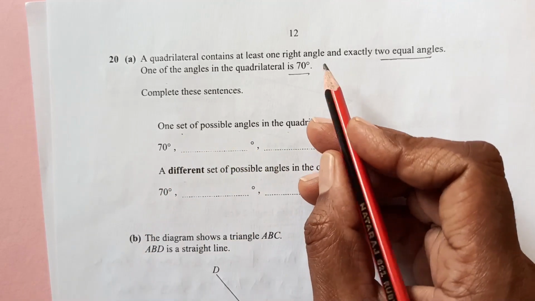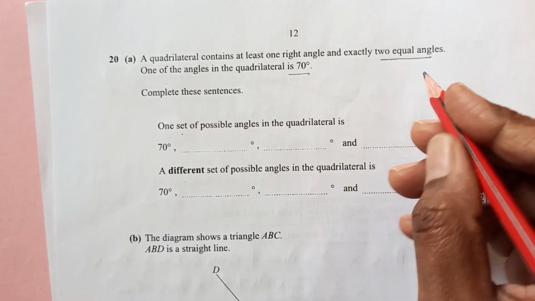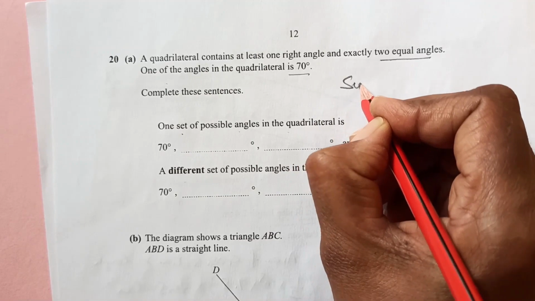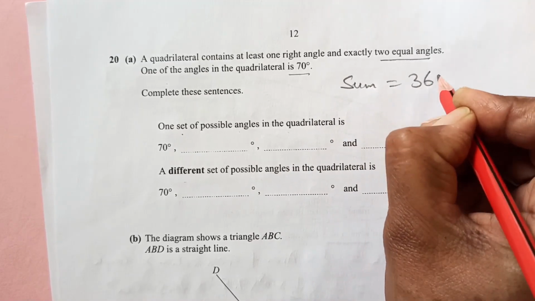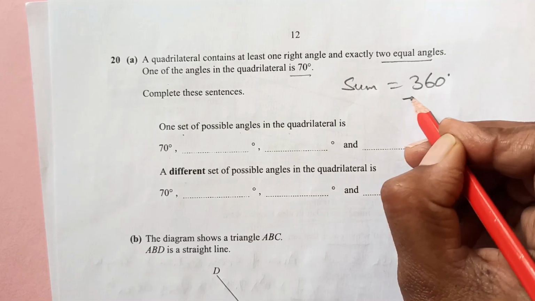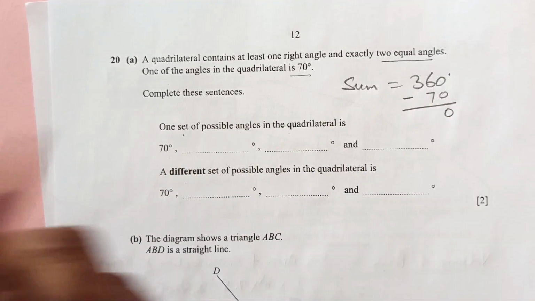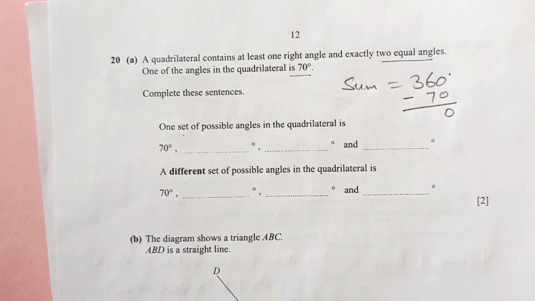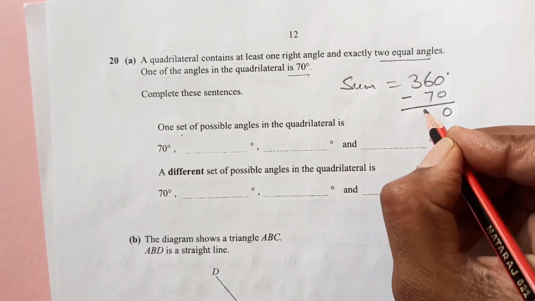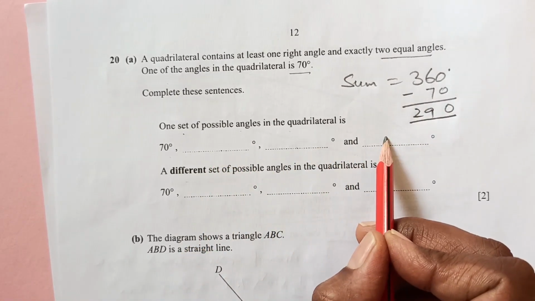You know that the sum of the angles of a quadrilateral is always 360, right? So if you know one angle, the others may be any. Let's take out minus 70 because 70 is given to us. So 360 minus 70 is 290, right?